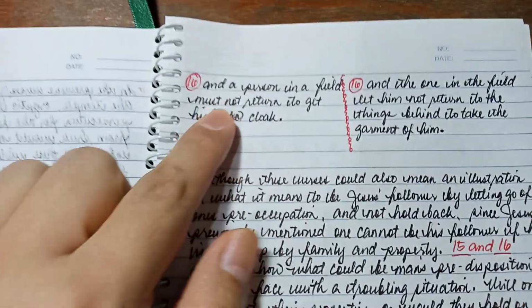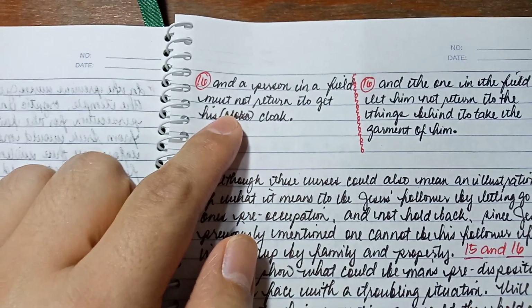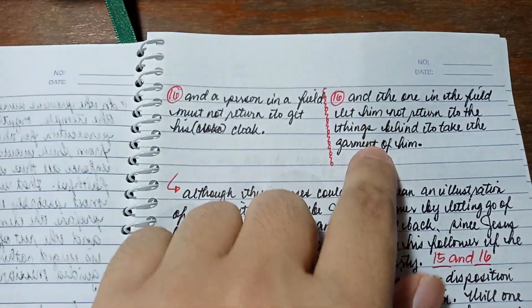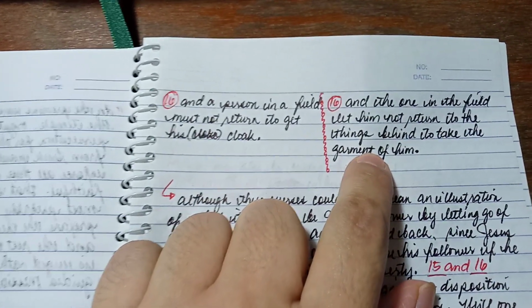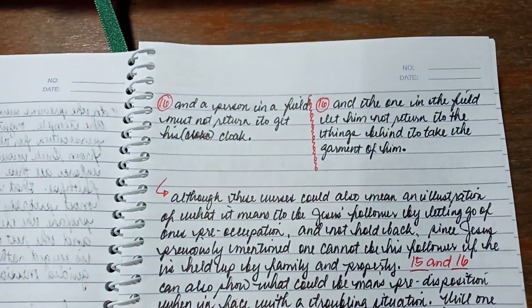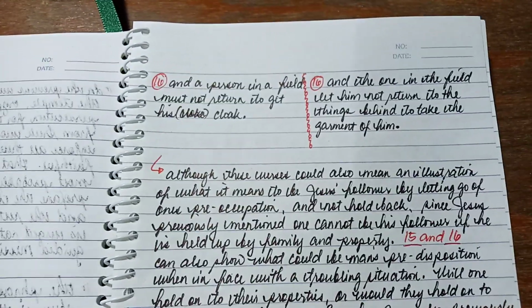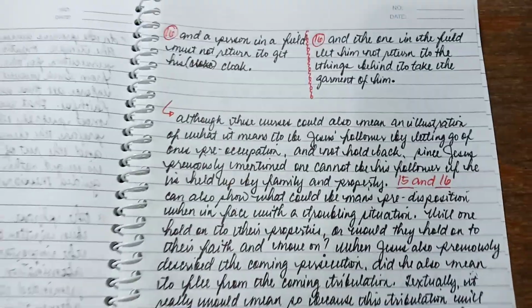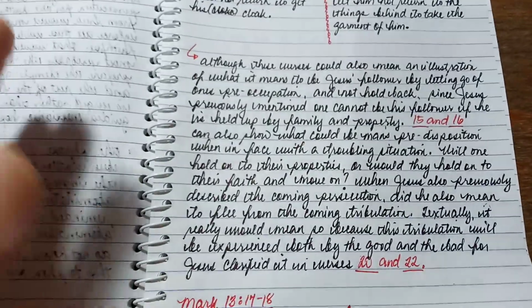And taken from NABRE, a person in a field must not return to get his cloak. And this is from the text: and the one in the field, let him not return to the things behind to take the garment of him. And so these are my notes here.